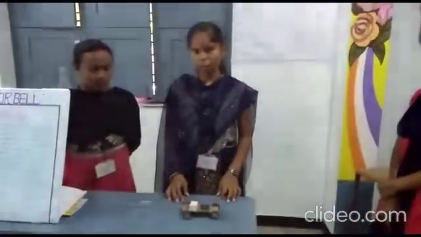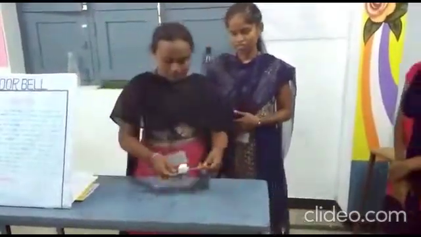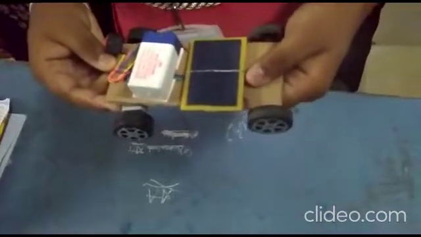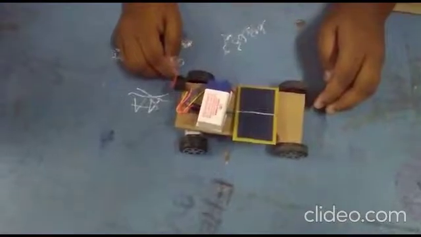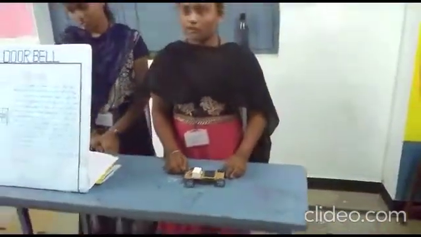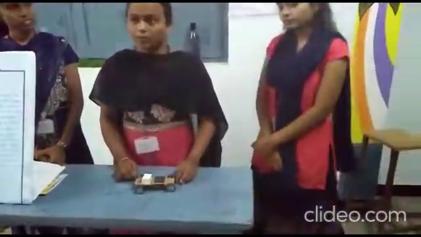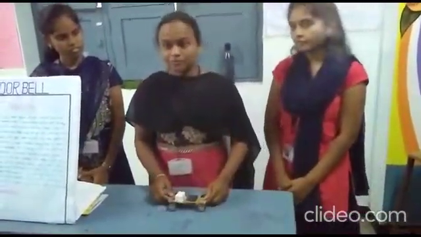Now we are presenting the project of a mini solar car. The mini solar car consists of a solar panel, battery, two DC motors, a switch and toy wheels. The mini solar car was first introduced in the year 2013. A solar car is a solar vehicle used for land transport. A solar car is very simple and comes in different sizes.